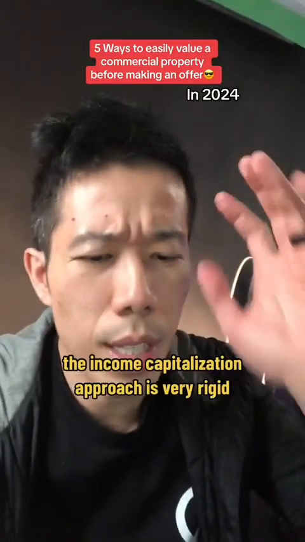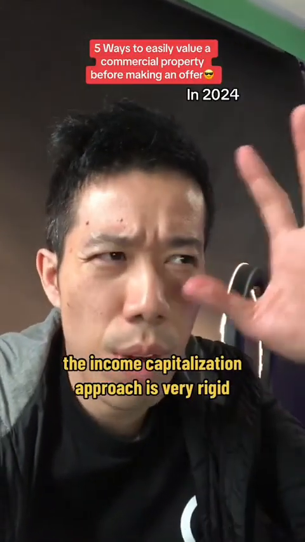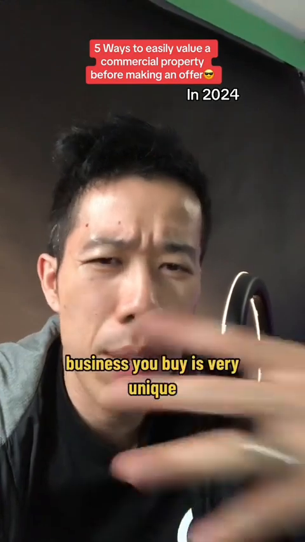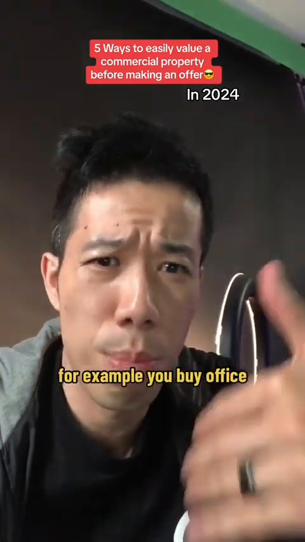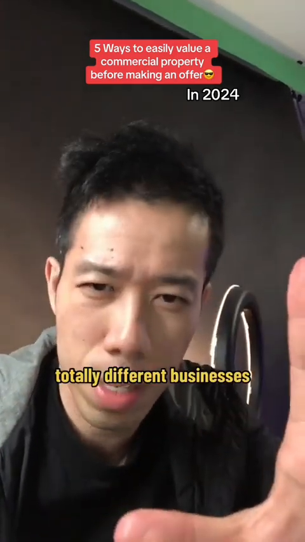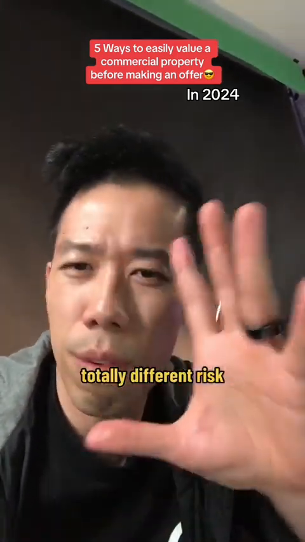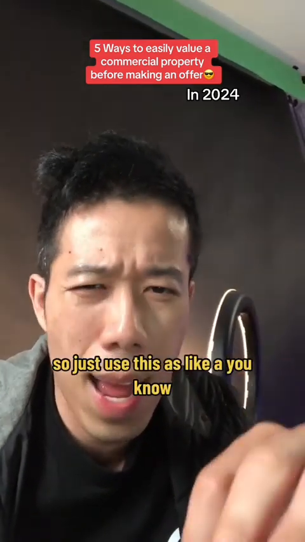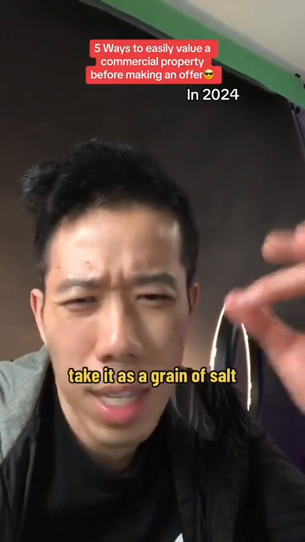Now, mind you, the income capitalization approach is very rigid because every business you buy is very unique. For example, you buy an office versus you buy a brothel: totally different businesses, totally different returns, totally different risks. So just use this with a grain of salt. Take it as a grain of salt.